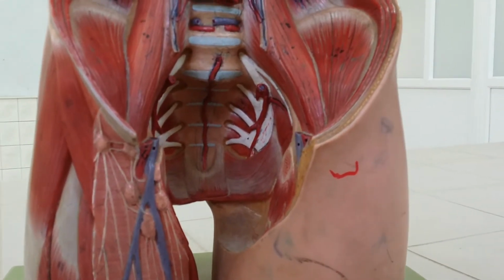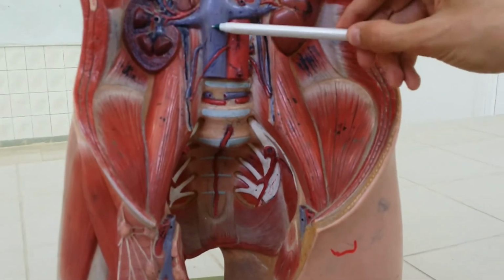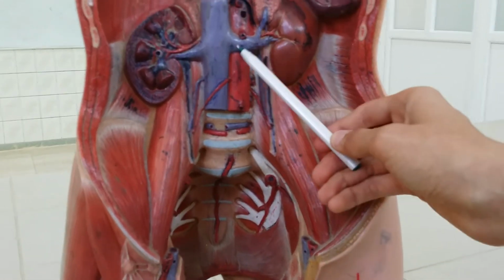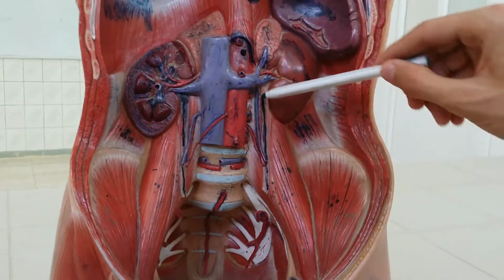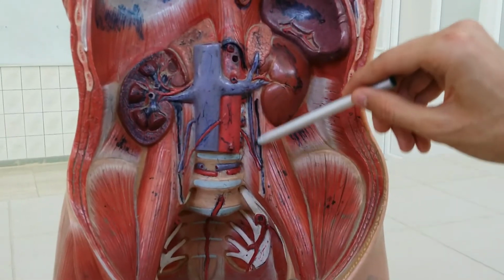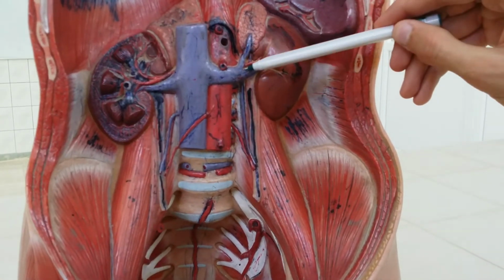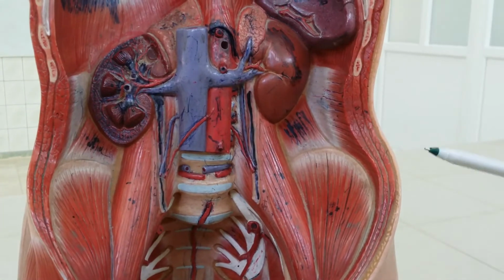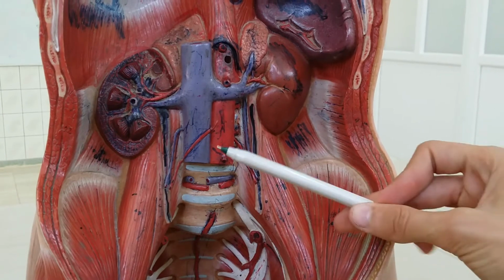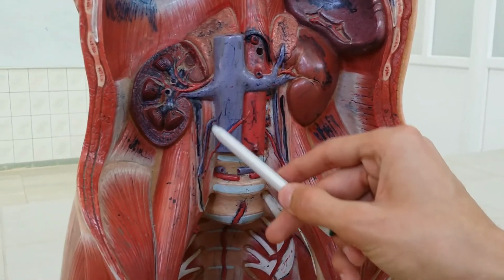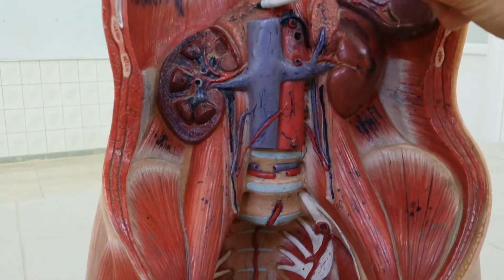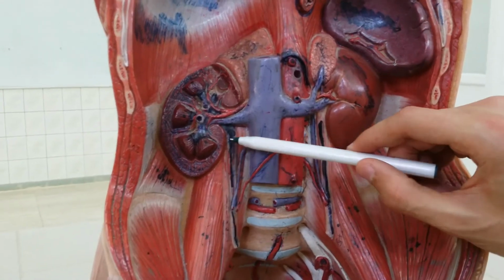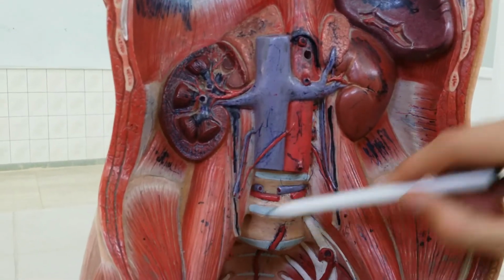Here, we said this is the inferior vena cava. It has the left renal vein and the right renal vein. For the left renal vein, you have the left gonadal vein and the left suprarenal vein. Okay, let's go back to here. You have the right gonadal vein. This is the right gonadal vein. The right suprarenal vein is not shown. We have the right ureter, as well as on this side, the left ureter.